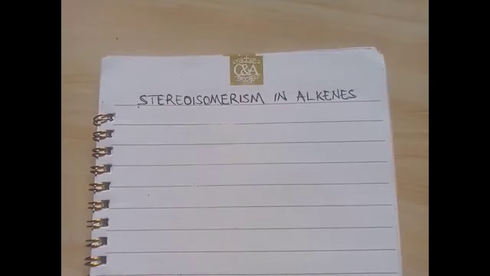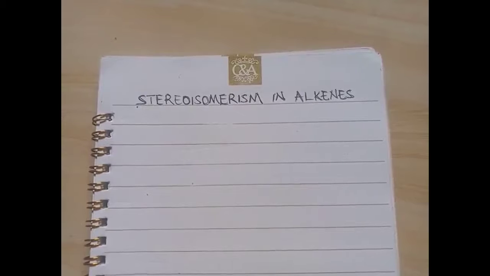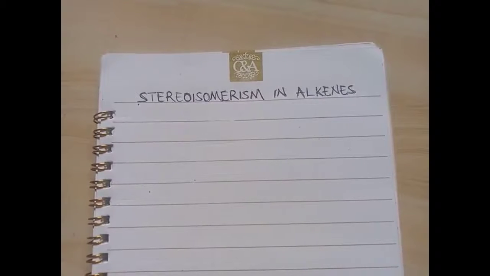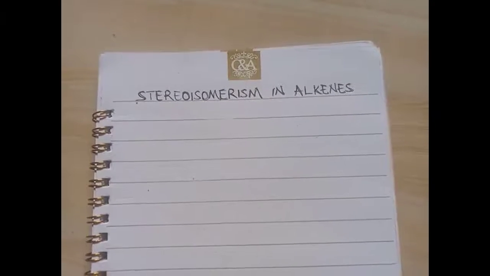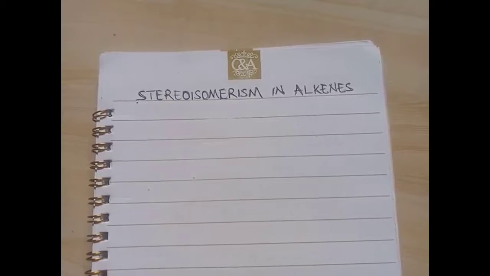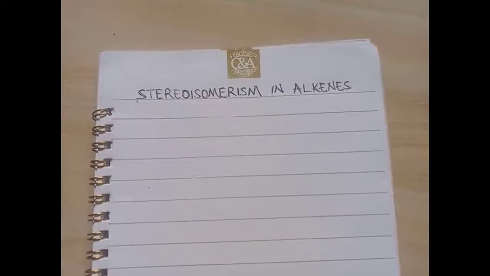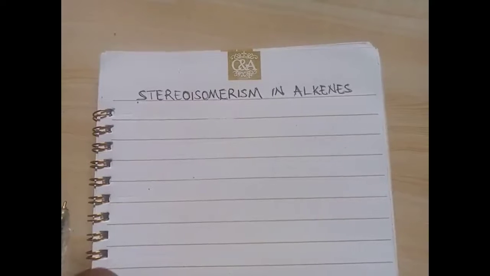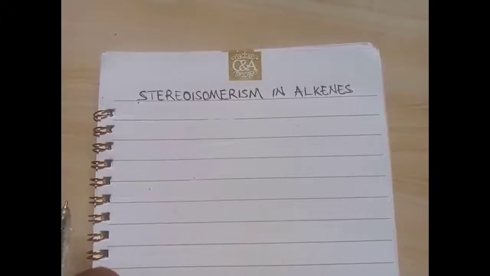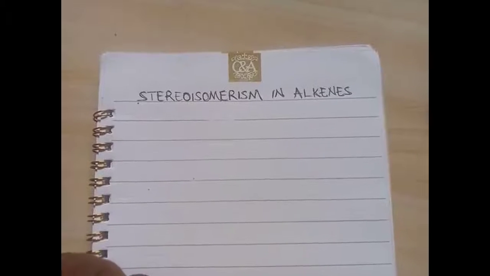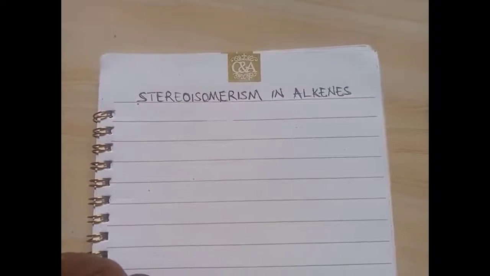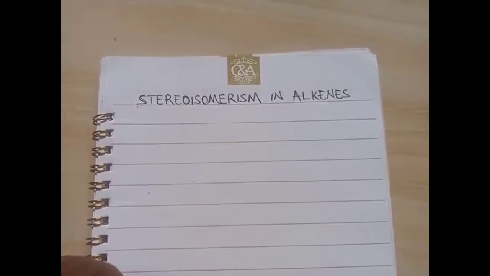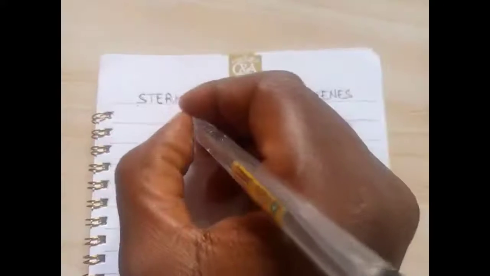In this video, we'll be looking at stereoisomerism in alkenes. In the previous video, we've already talked about how alkenes are characterized by carbon-carbon double bonds, and because of that, they are unsaturated. They are also called olefins. Now, stereoisomerism is a phenomenon which arises when different compounds, although they have the same molecular formula, have the same structure but differ in their spatial arrangement.